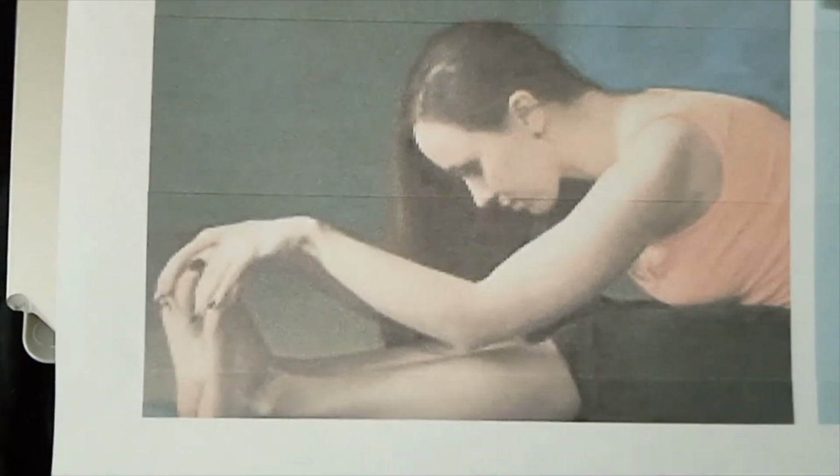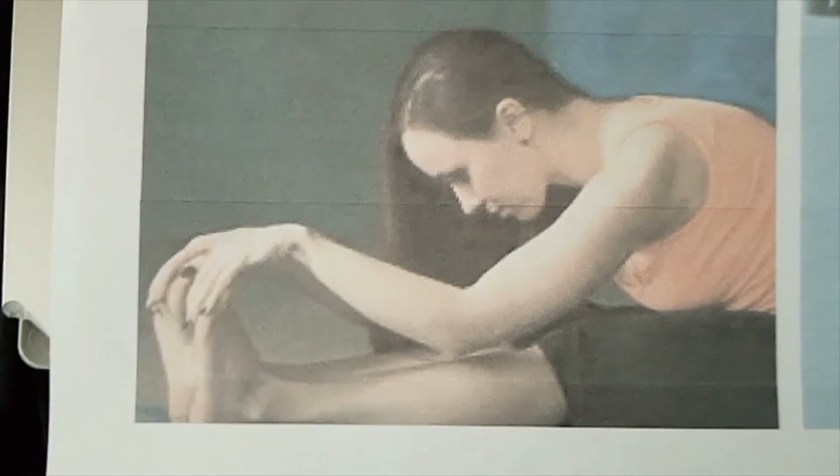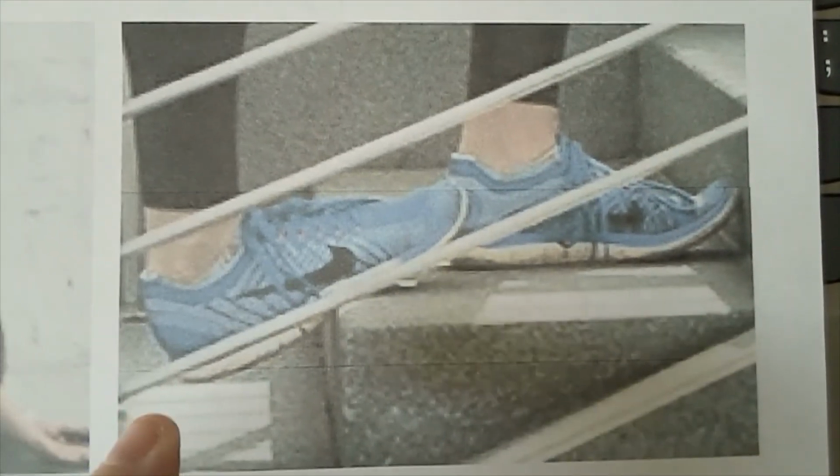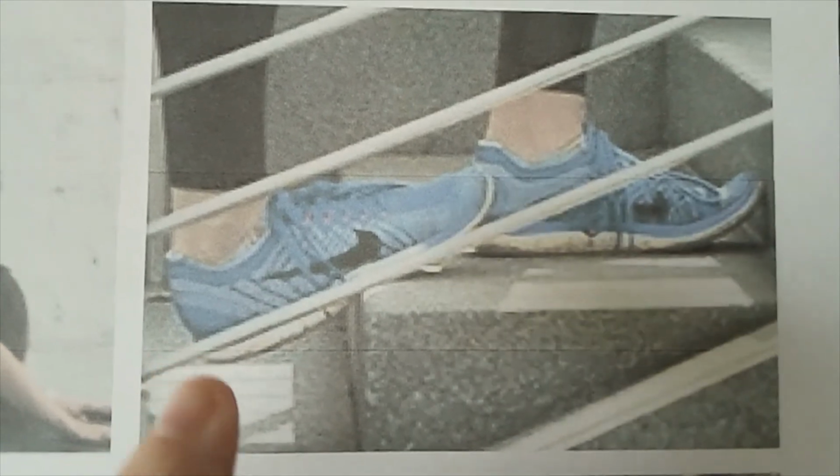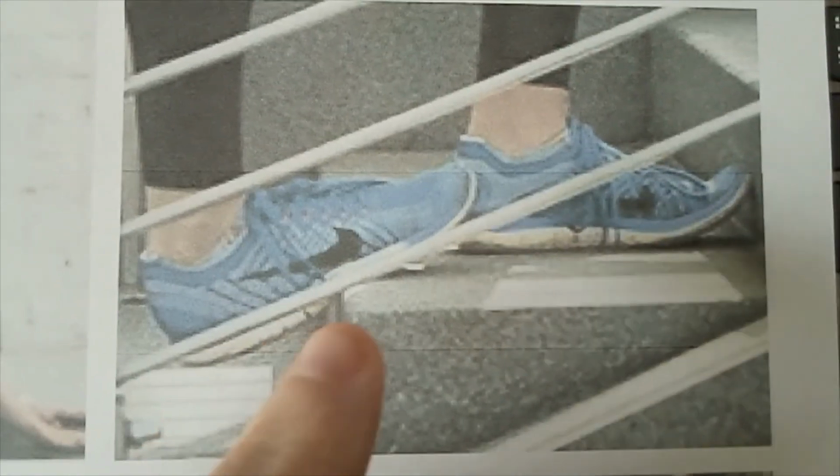Again, we'll stretch down that calf. If you're out and about running in particular, one thing you can do are heel raises and drops on the edge of a step.